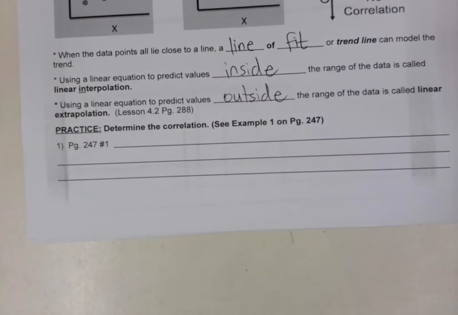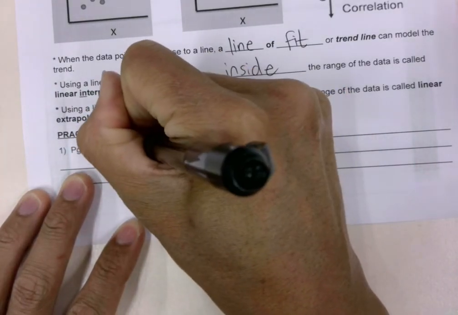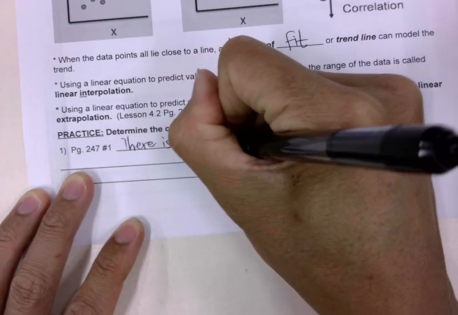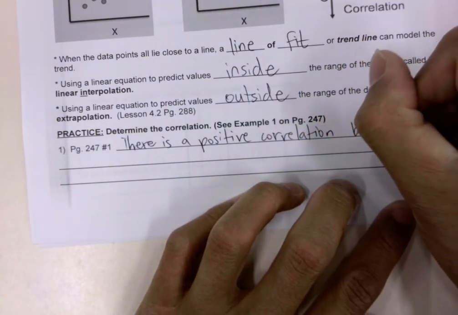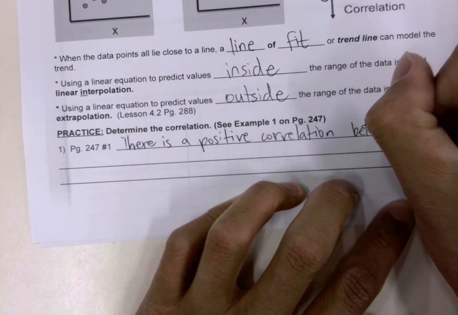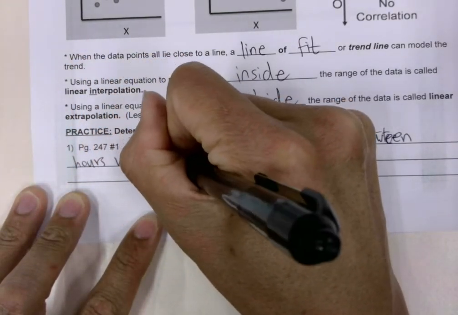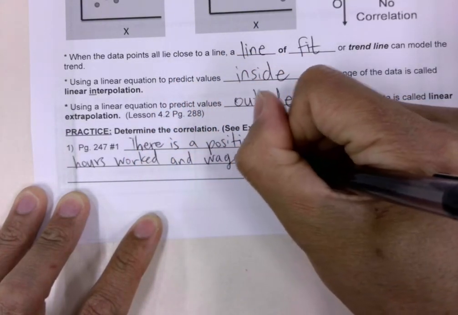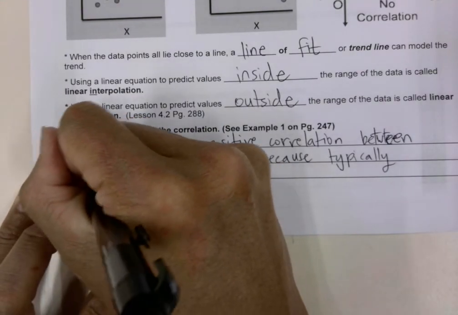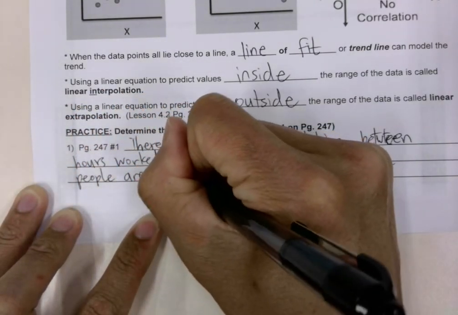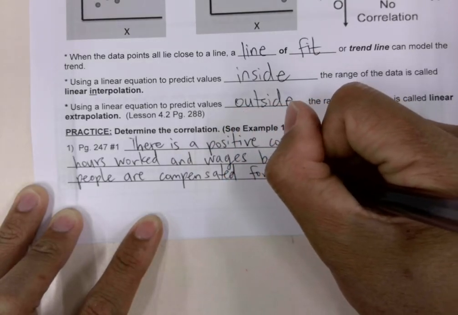So let's go ahead and write that down here. There is a positive correlation between hours worked and wages, because typically people are compensated or paid for their time.